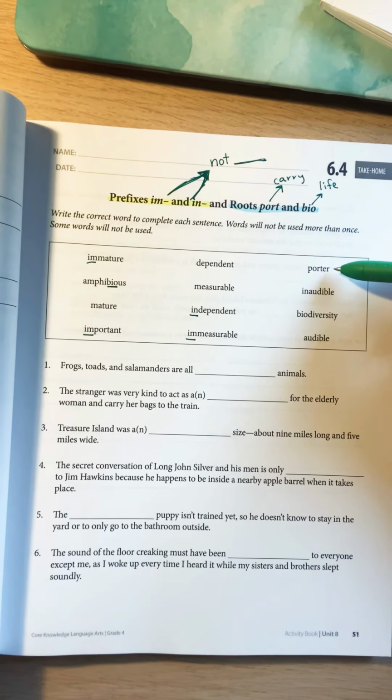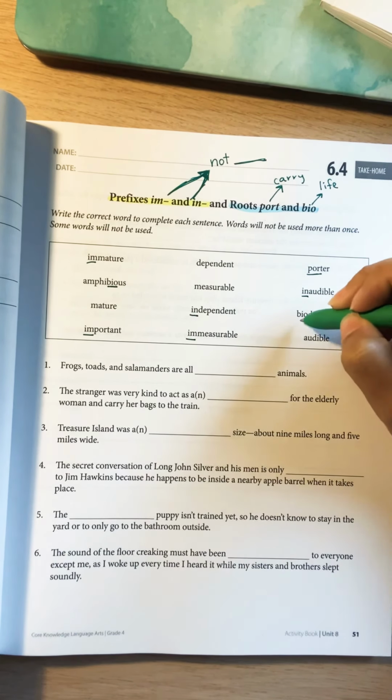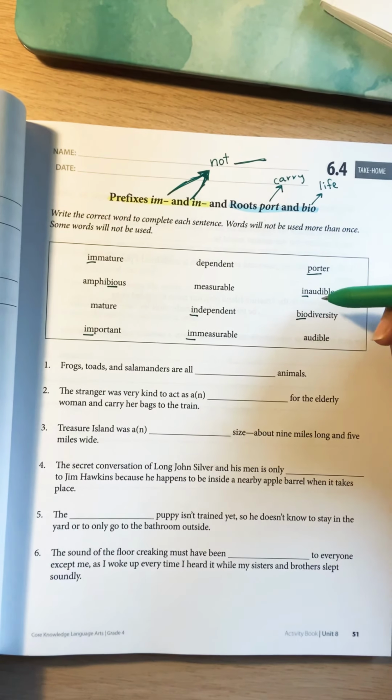Porter. I don't know, why do we have that? I don't know why we have port. Duh. Okay. I'm like, there's no prefix. Porter. It's because it's a root word. Porter is somebody like kind of like a butler or somebody who carries your bags. Inaudible is the opposite of audible. Antonyms. Audible means you can hear it. Inaudible means you can't hear it. And biodiversity. That's just like all the biodiversity in my yard is all the life that I can see in my yard. So all the bugs and the frogs and birds and chickens and dogs and cats in my case.